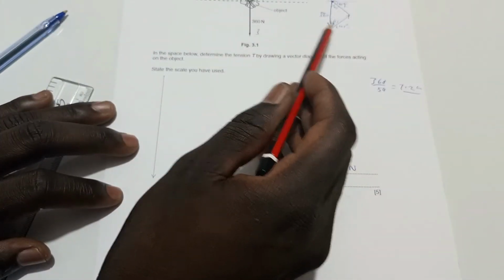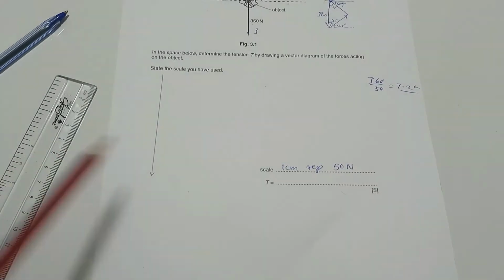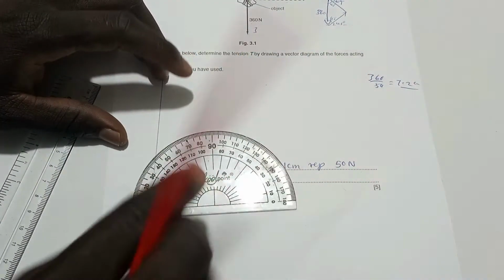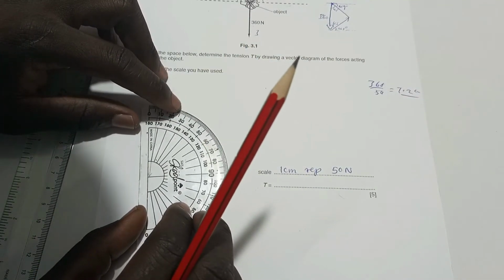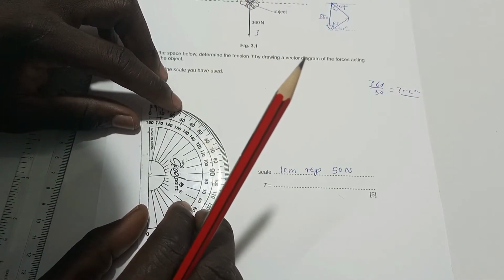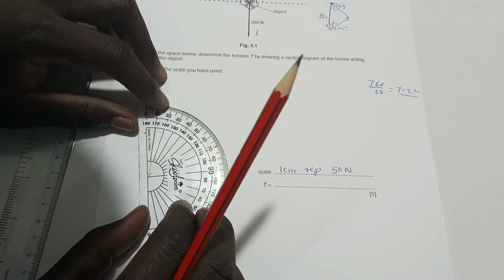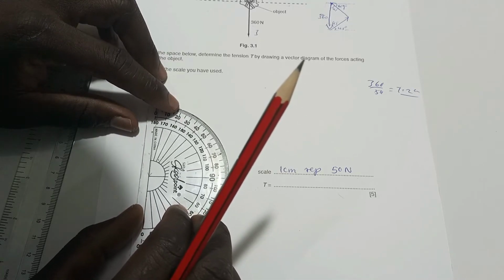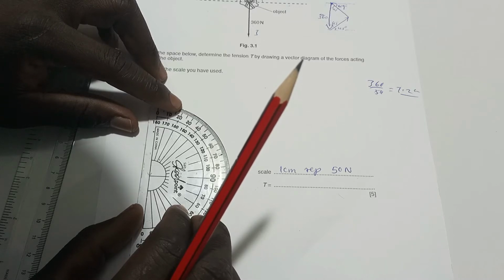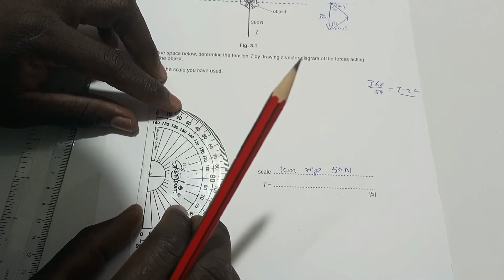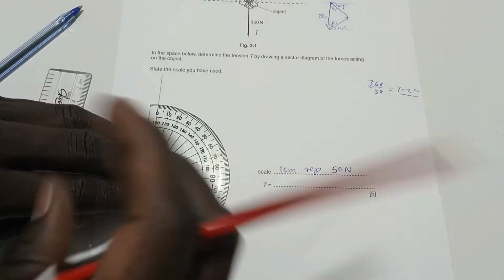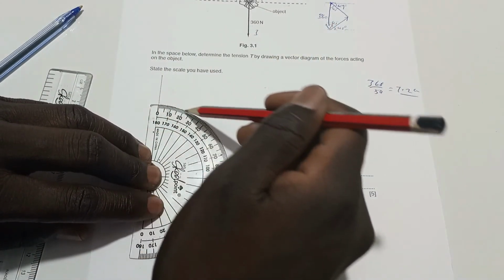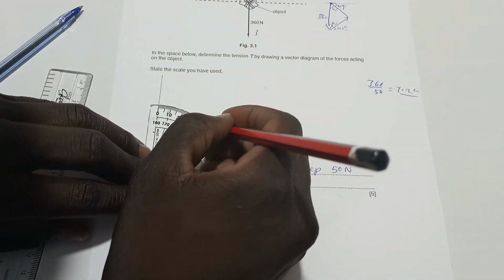So we're just going to measure 45 degrees from this particular point exactly at the head, to the head of the arrow. So we measure 45 degrees from the sketch, 45 degrees. Let's do 45 degrees.